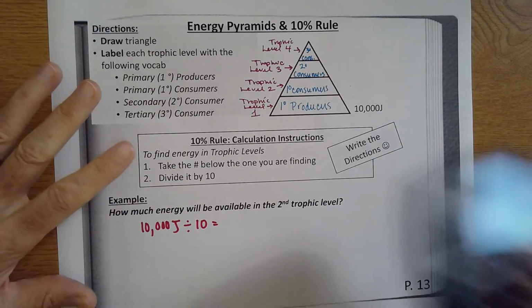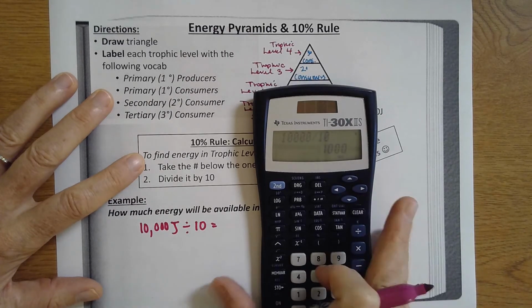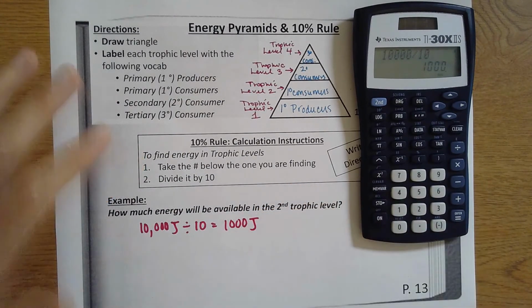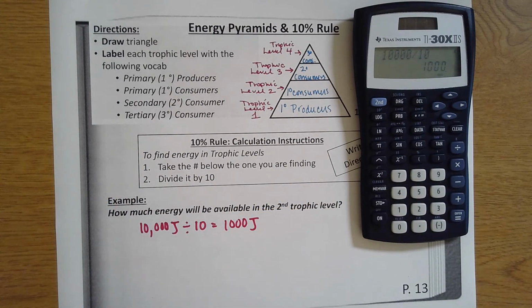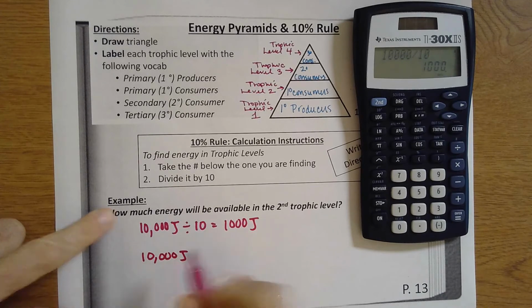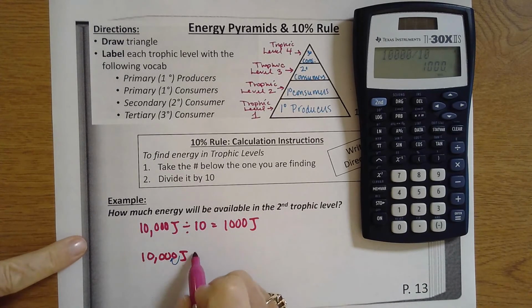I can do this in a calculator. They will provide you one on the test if you need one. That's 10,000 divided by 10, because 10% is going to go on, and is 1,000. Another way you can do this is, because it is a power of 10, all we need to do is move the decimal place 1 place to the left.